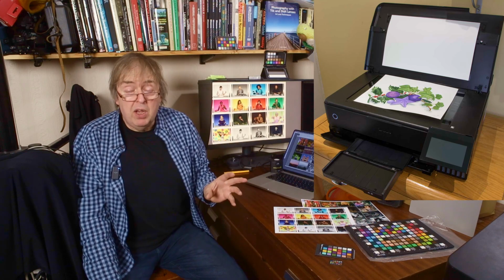It worked very well. So for scanners, you typically make ICC profiles, but a better option for many scanners is to get good scanning software, something like ViewScan.